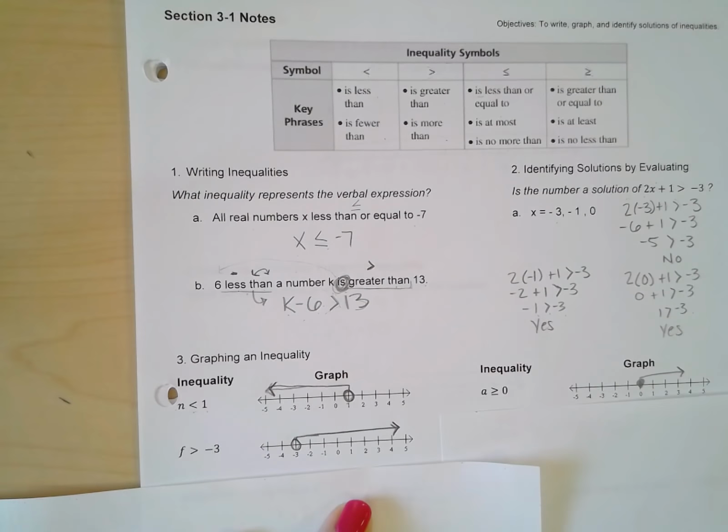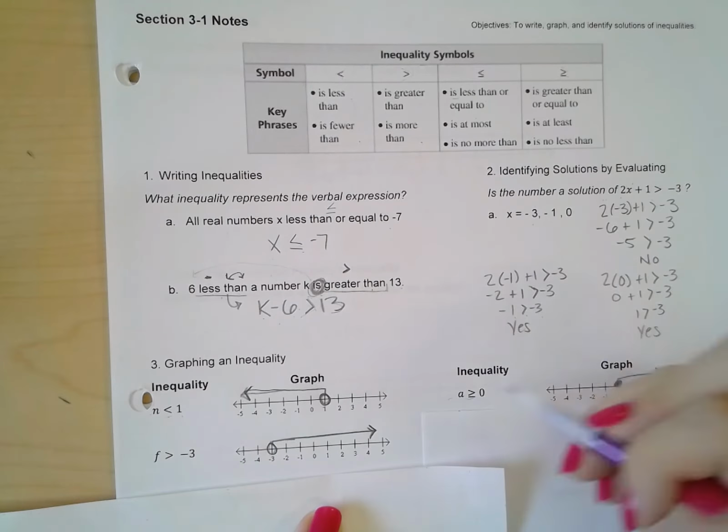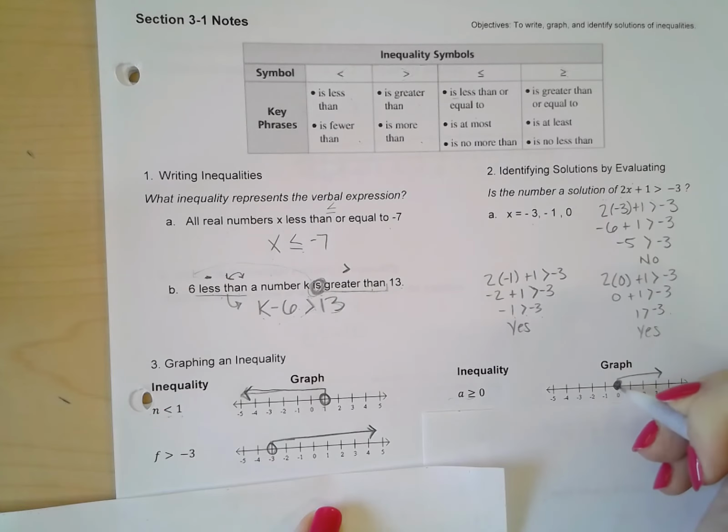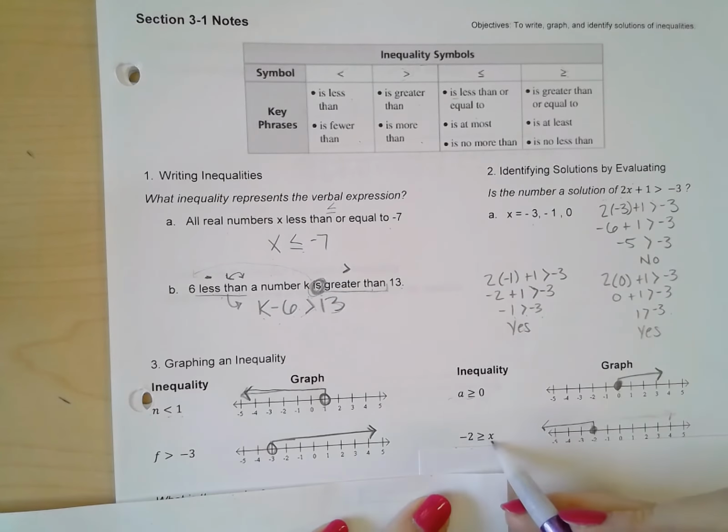This next one, a is greater than or equal to 0. So because there is a line under it, I'm going to start with a solid dot at 0, and then my arrow should be pointing at the numbers that are greater than 0. This next one is -2 is greater than or equal to x. So I'm actually going to flip this around.